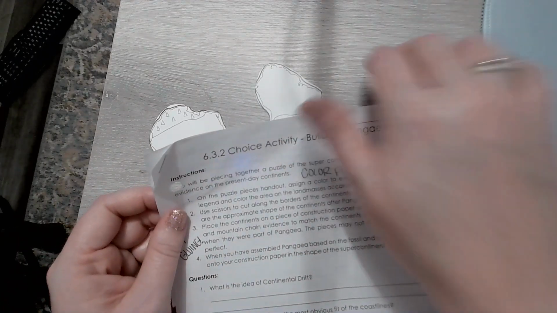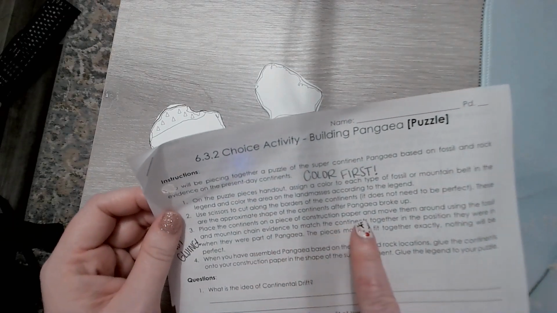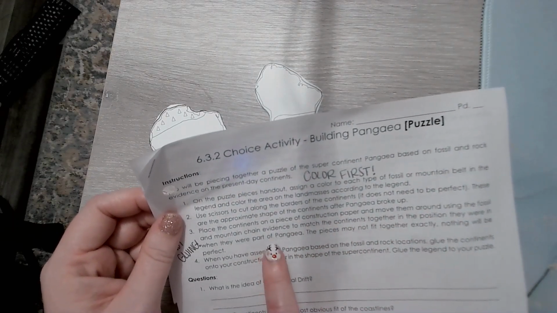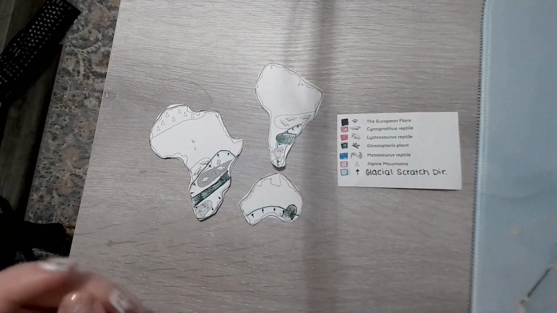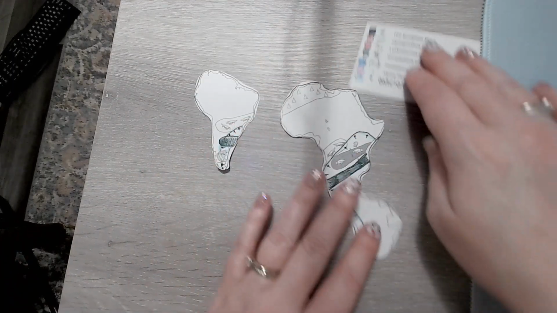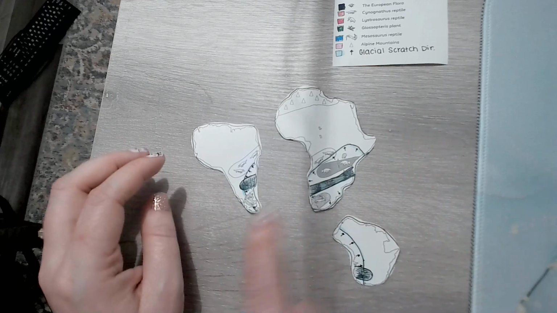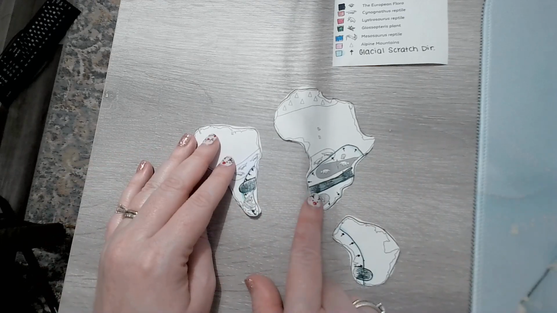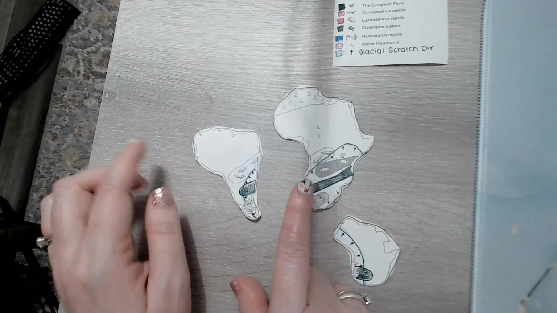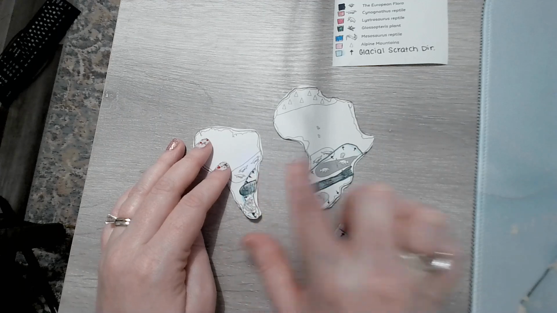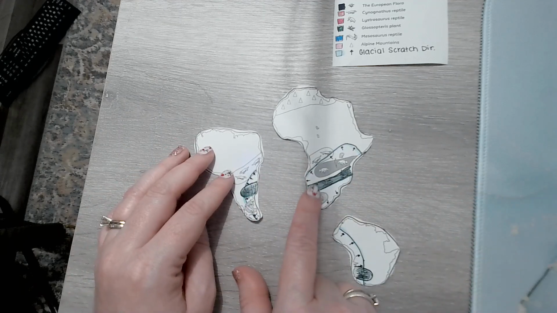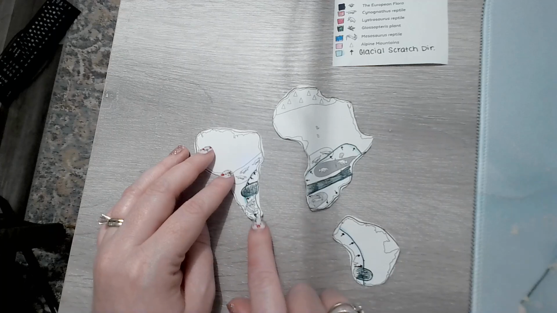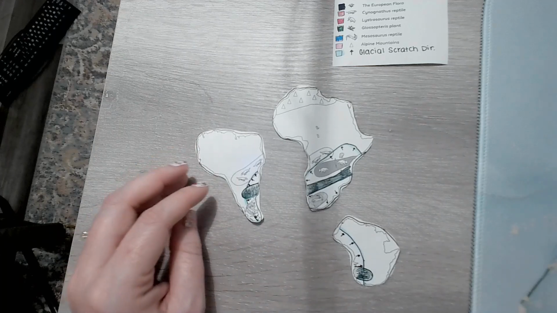Okay, so now what I'm going to do is place the continents. We're going to pretend this is my construction paper and move them around using the fossil and mountain chain evidence to match the continents together. So what I'm going to be doing is looking at my colors. You should have all of these colored in. I'm going to look at my glacial evidence, and I have green here and green here. I have, this would be my blue in the end.